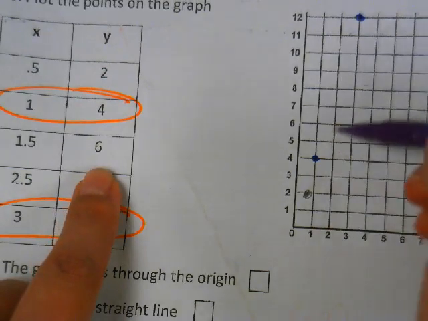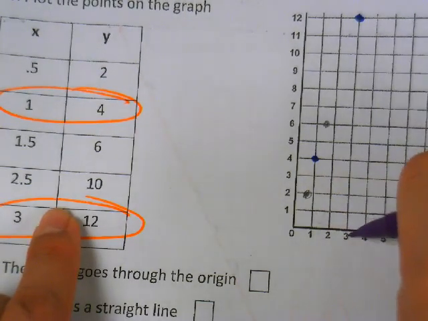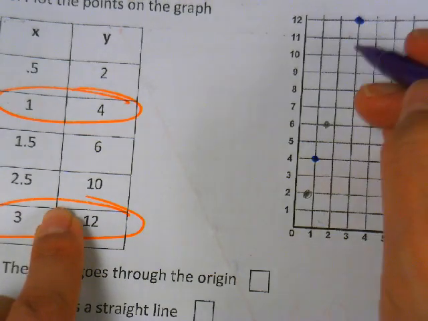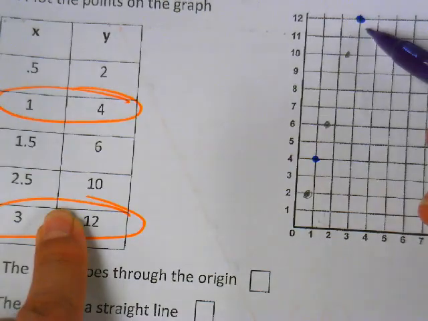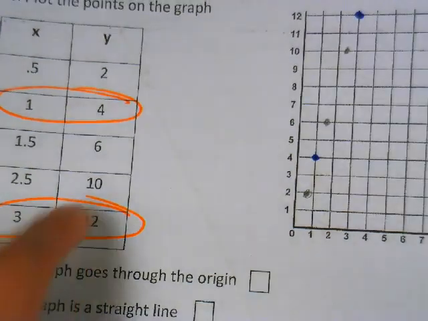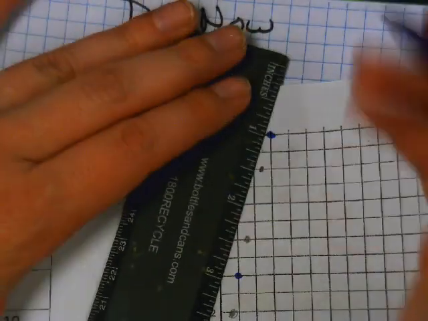And then 1.5 is in the middle of 1 and 2, and then up to 6. And then 2.5 is in the middle of 2 and 3, all the way up to 10. So let's see if I connect my blue dots that I made with marker, will they go into where I made it with pencil? I only asked you to connect the 2 dots.